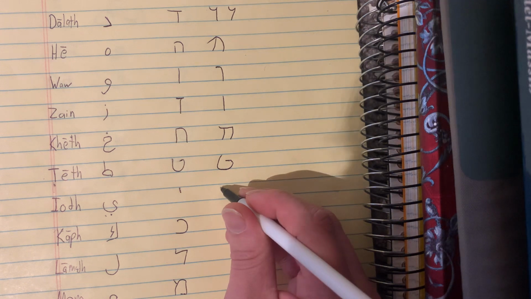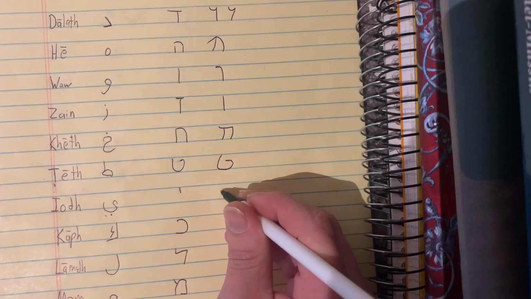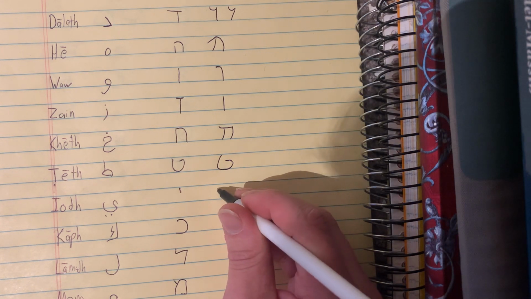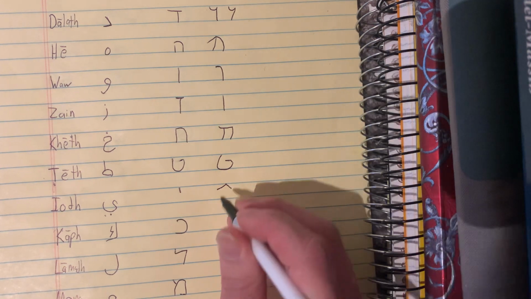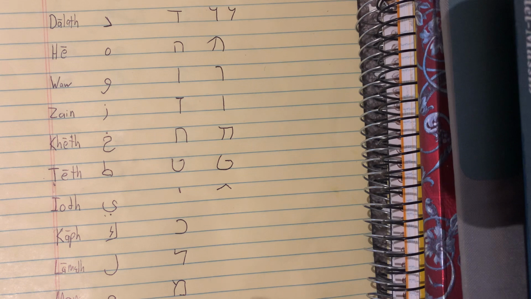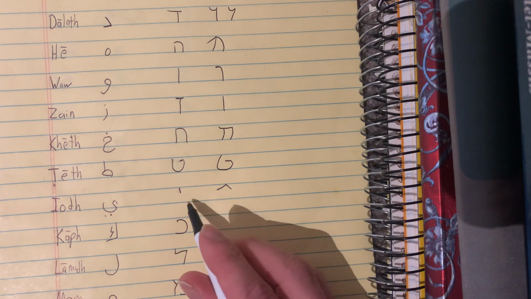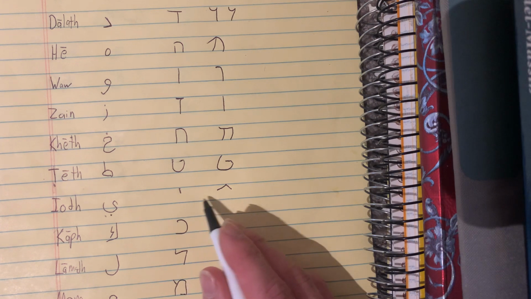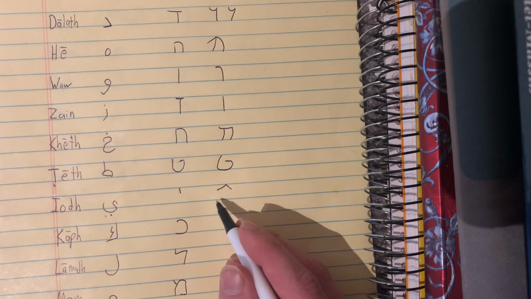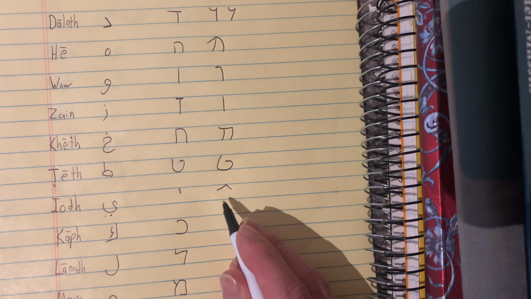Yod makes a Y, E, or A sound. And again, just like the Wow, you kind of need to know the language better to figure out how to pronounce it. Similar to the Hebrew Yod, it's a little raised above. It's like kind of the top half of the space where you're writing the letter.